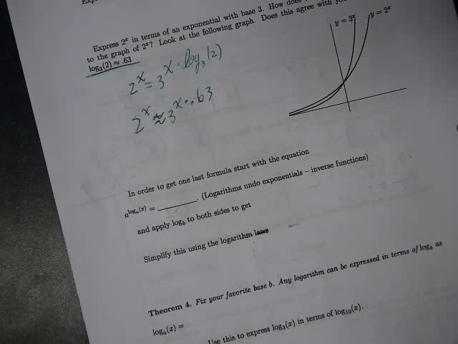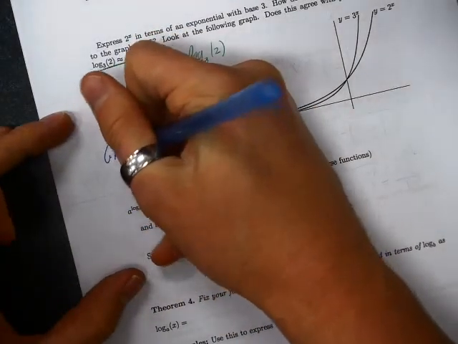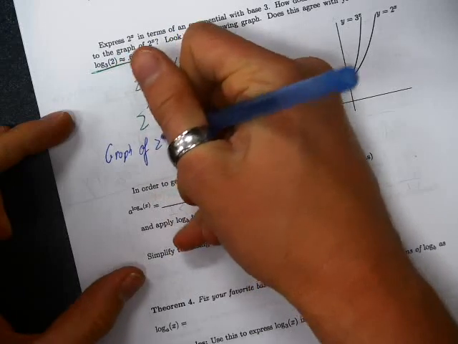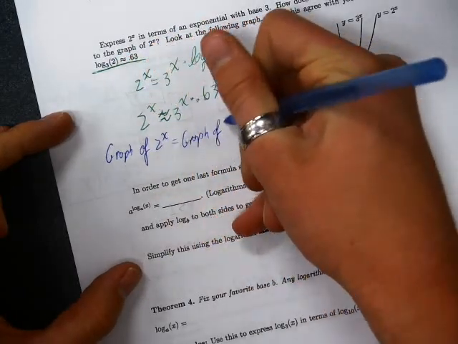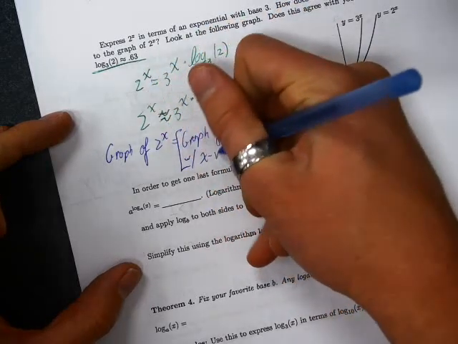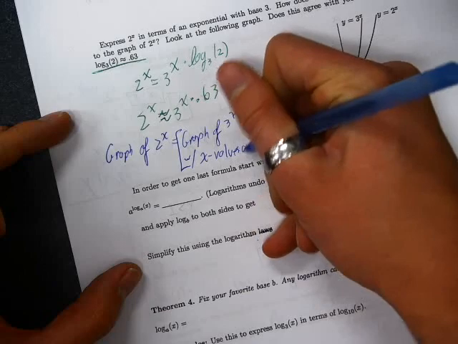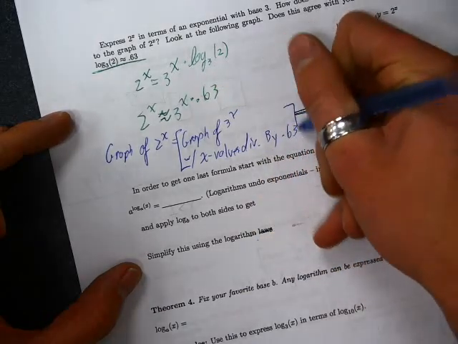You compress it by a factor of 2. All the exponents will get divided by 2. So the graph of 2 to the x is equal to the graph of 3 to the x with x values divided by 0.63.